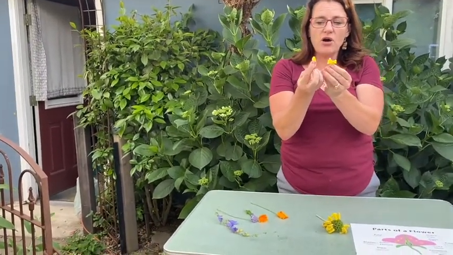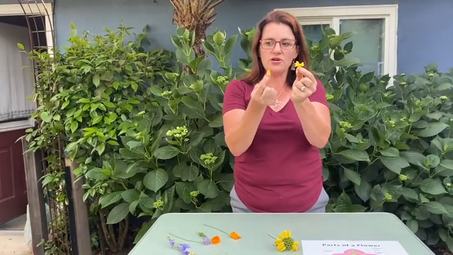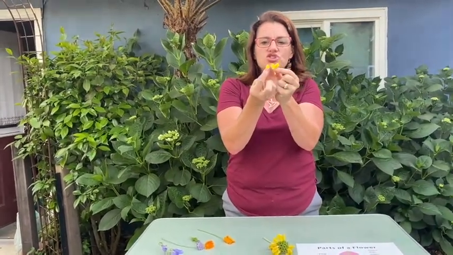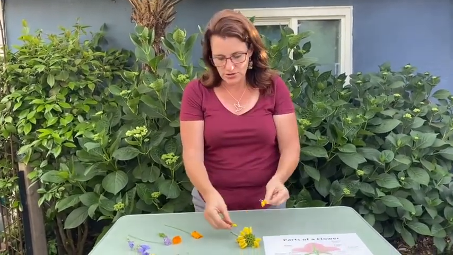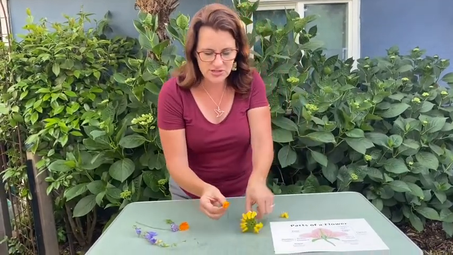And so as the pollinator flies from one flower to the other, it ends up sharing the pollen and helping the flower to produce new flowers. So let's just look at some other examples to see.